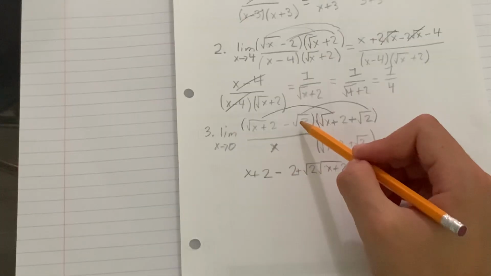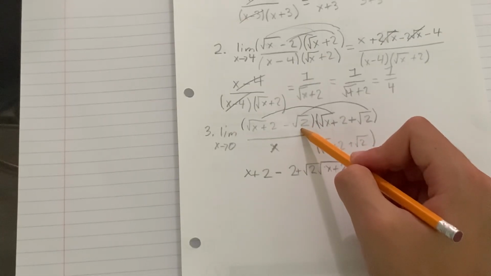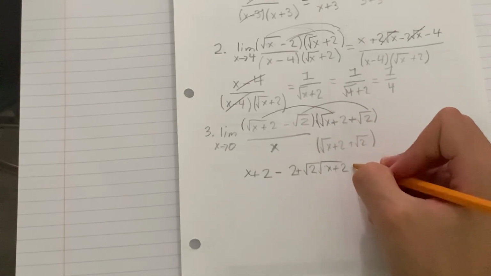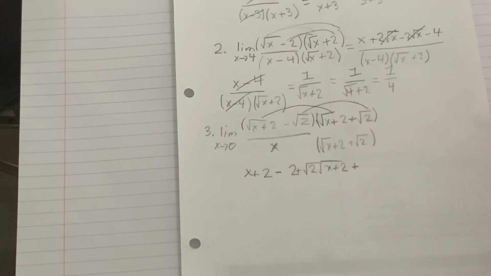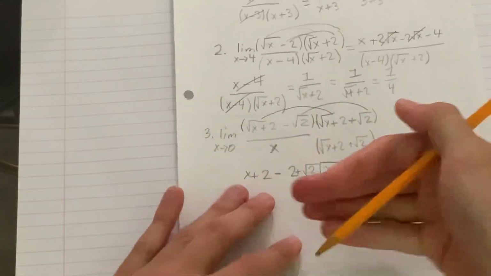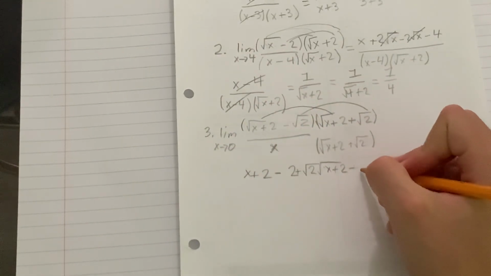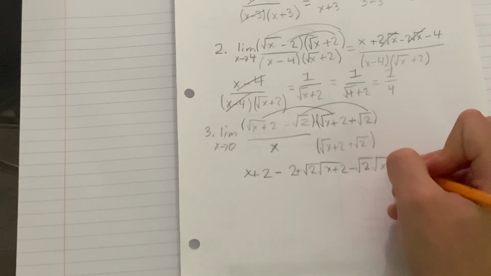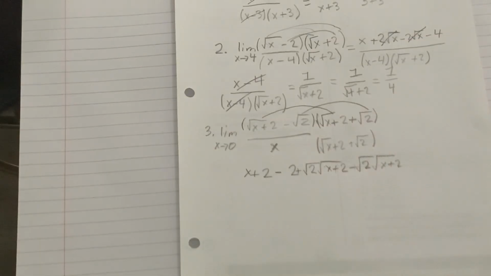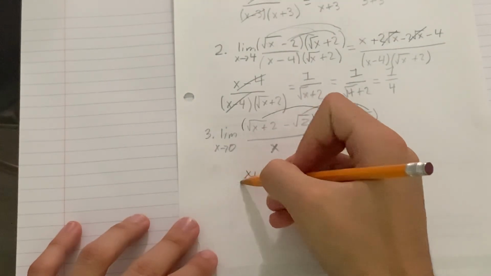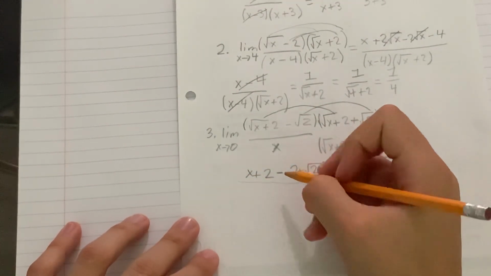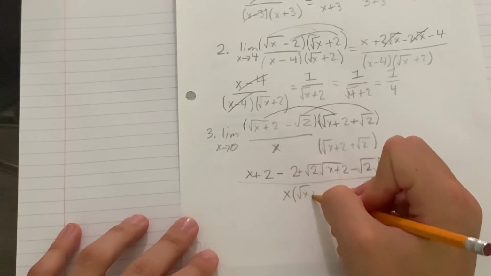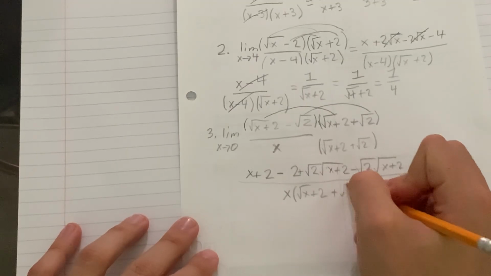Then we have to do square root of 2 and times this, negative. Then it's square root of 2 plus 2. Then we write the bottom, x times square root of x plus 2 plus square root of 2.